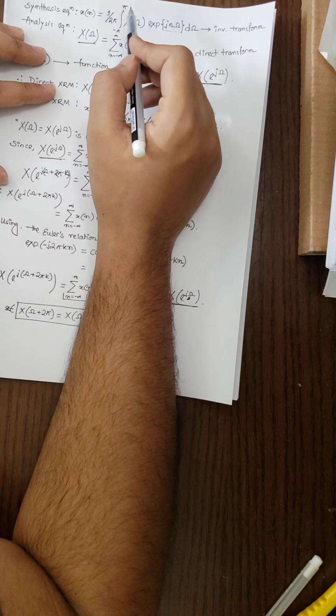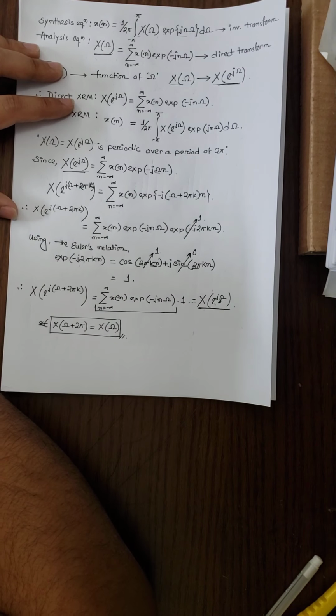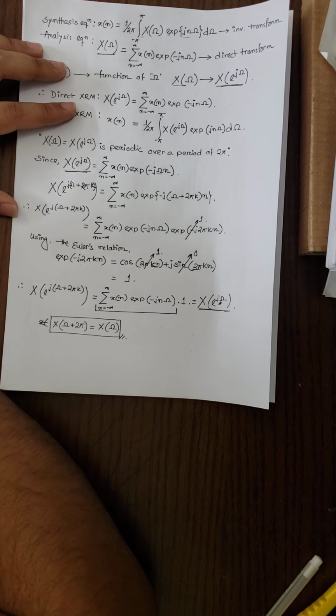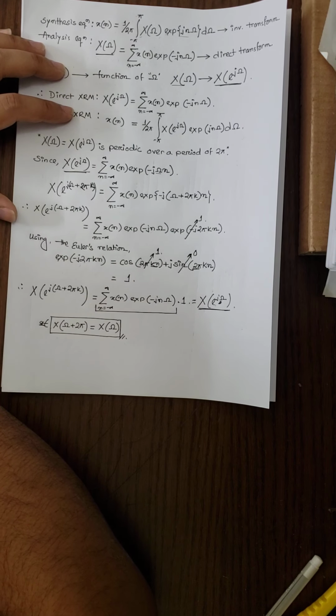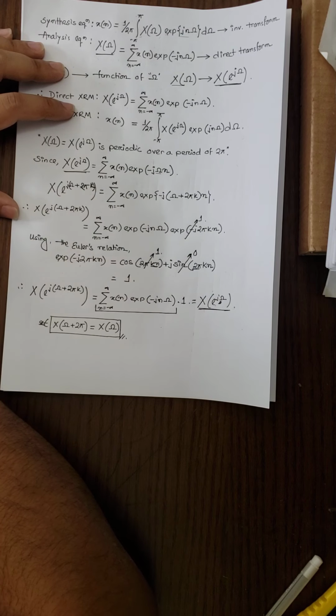So I hope that is clear. In the next part, we shall be studying the properties of the discrete time Fourier transform. I hope up to now you have no confusion, and let's move on.